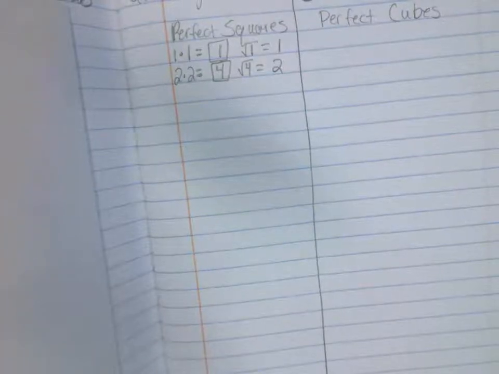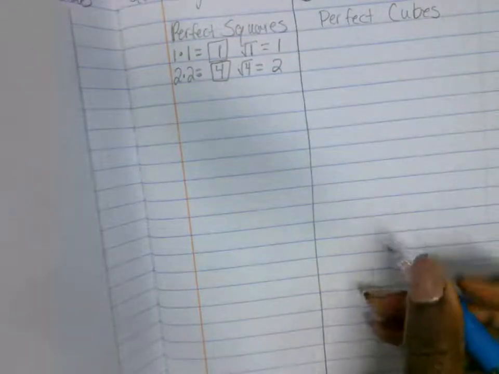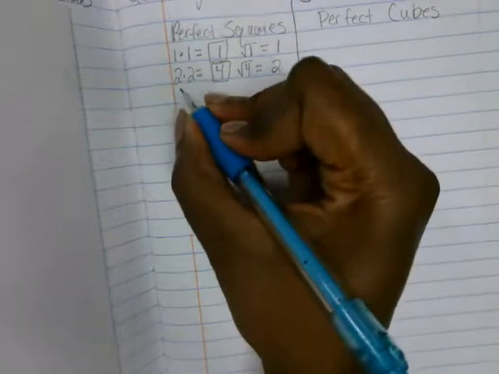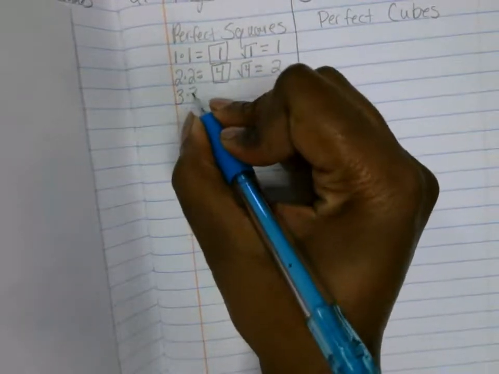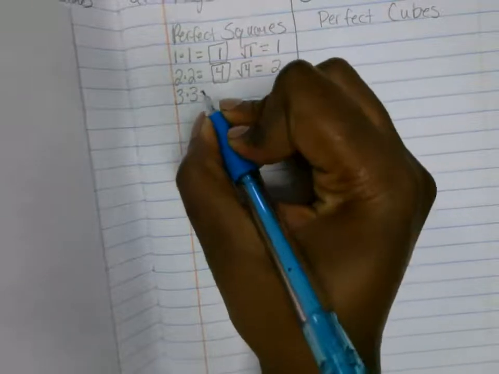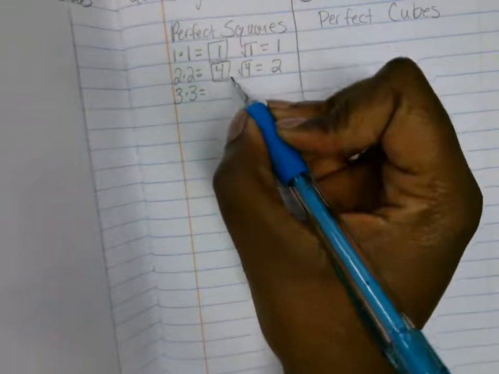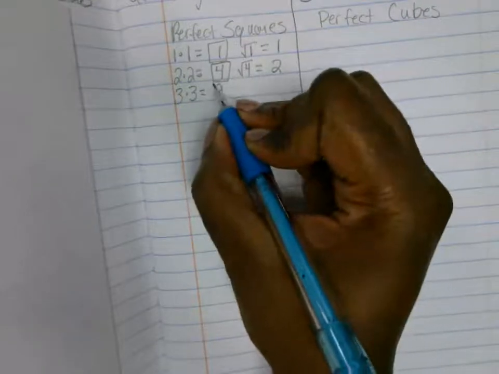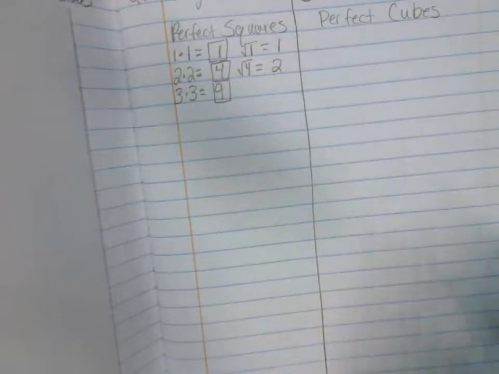Make sure you have your calculator handy just in case multiplication starts getting difficult. All right, let's make another perfect square. 3 times 3, or 3 times itself. What's 3 times 3? 9. We're not adding, we're multiplying. Very good. 9 is a perfect square.